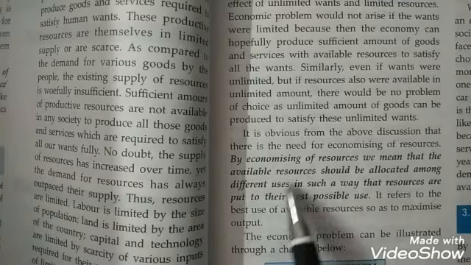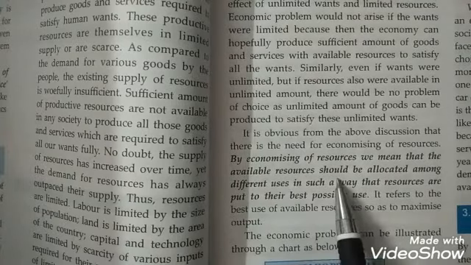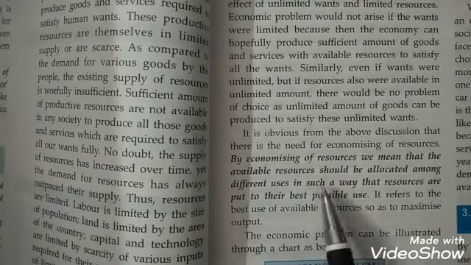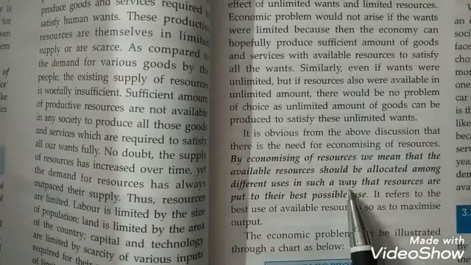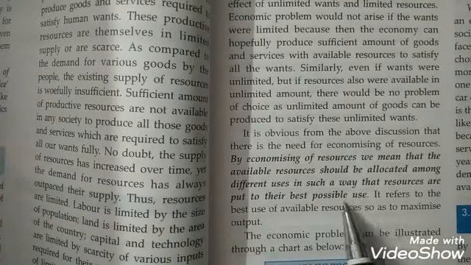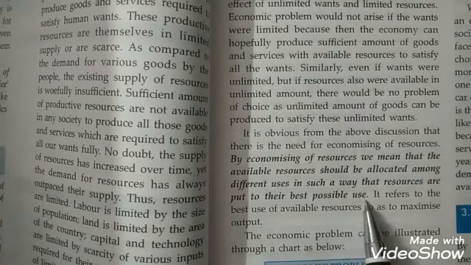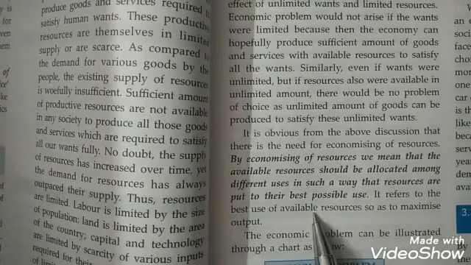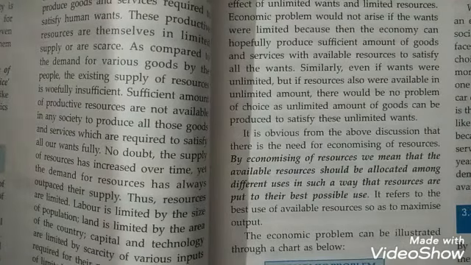So by economizing of resources, we mean that available resources should be allocated among different uses in such a way that resources are put to their best possible use. It refers to the best use of available resources so as to maximize output.